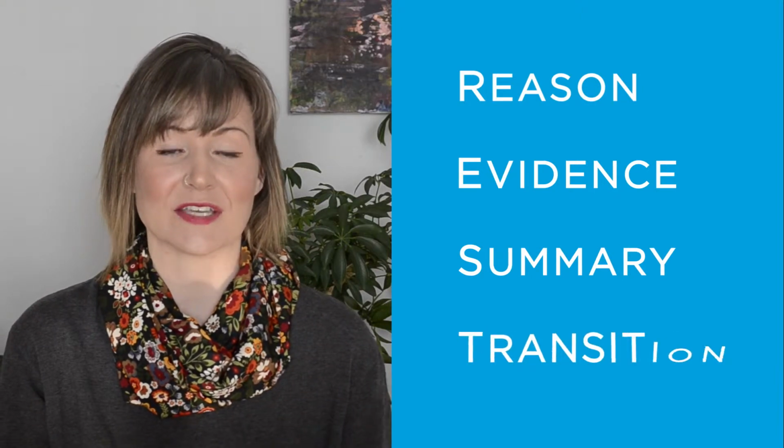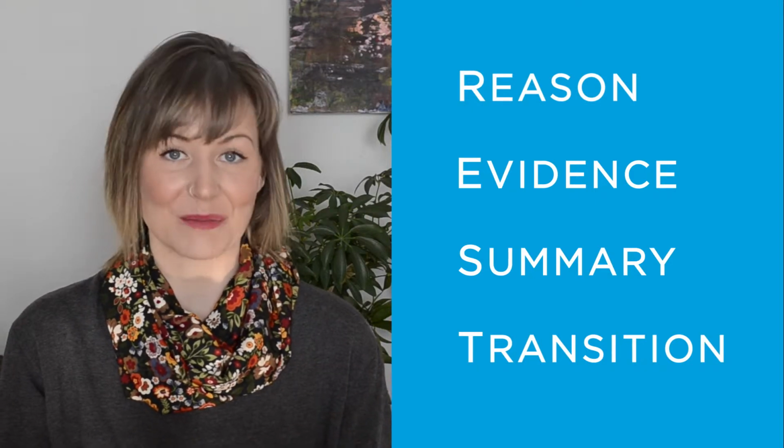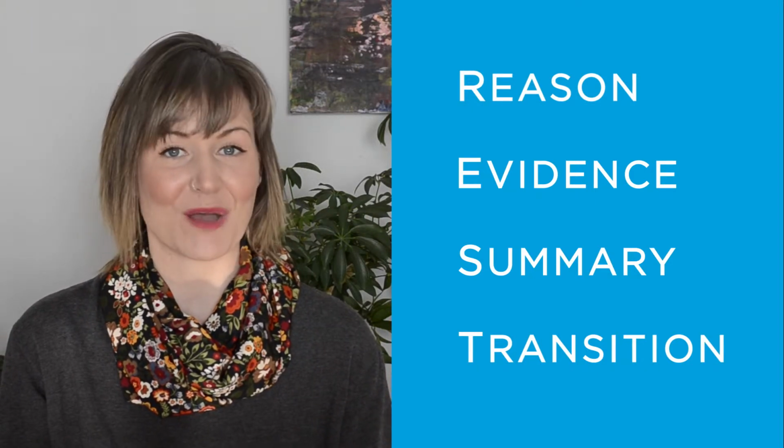The first paragraph is called the 1 rest paragraph. You will state the reason for the information using different words. You will provide evidence for this information. You will provide a summary to support your evidence, and then again, you will look at providing a transition sentence into 2 rest, your second paragraph, providing information about your topic.